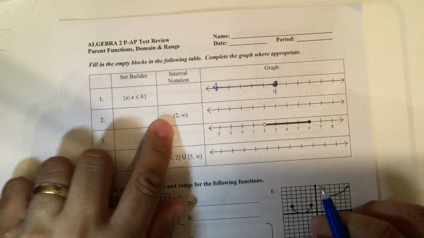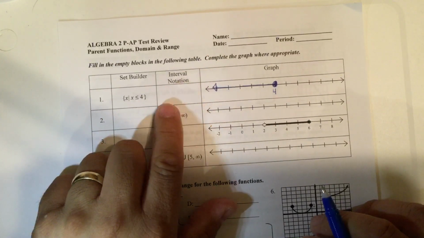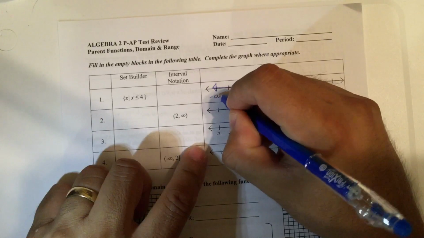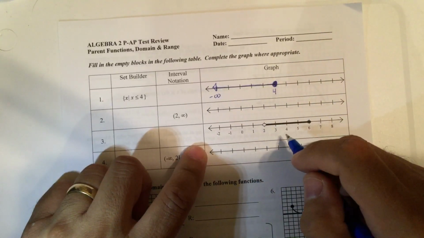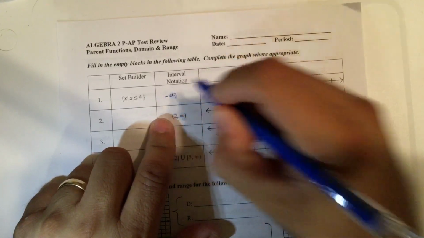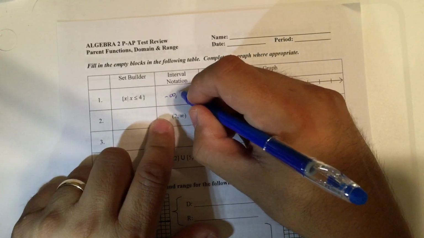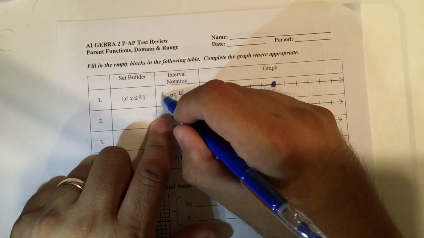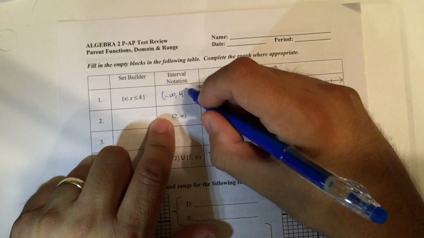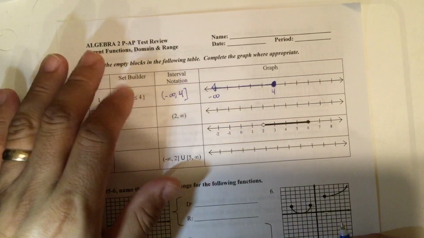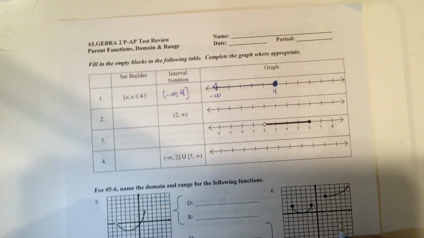Now for interval notation, you want to go from least to greatest. Well, this arrowhead right here heads towards negative infinity, and it stops at positive 4. So my least value is going to be negative infinity, and my greatest value will be 4. And negative infinity, positive infinity will always get parentheses. And 4 is a closed circle, so we use a bracket. So in case you've forgotten, open circles and infinities are parentheses, and closed circles are brackets.